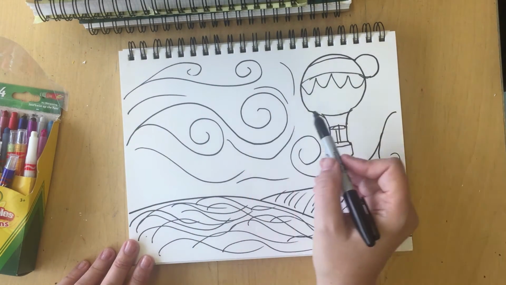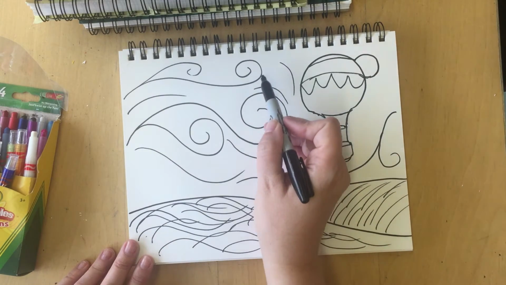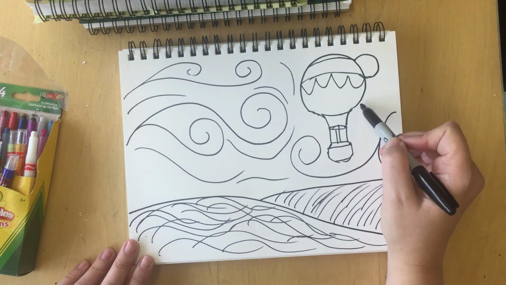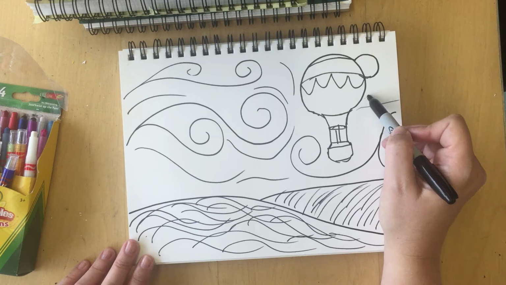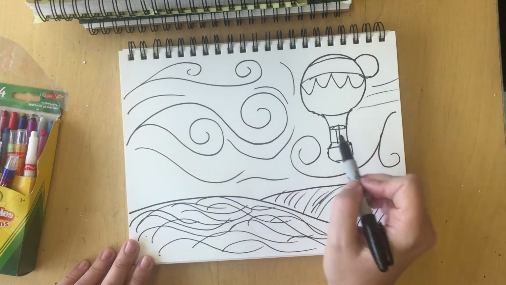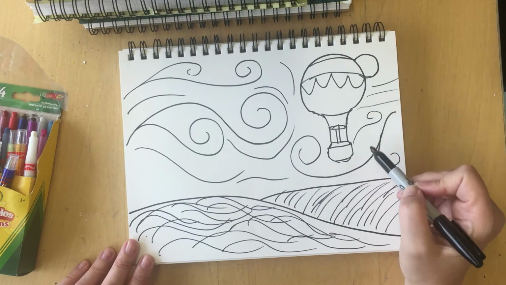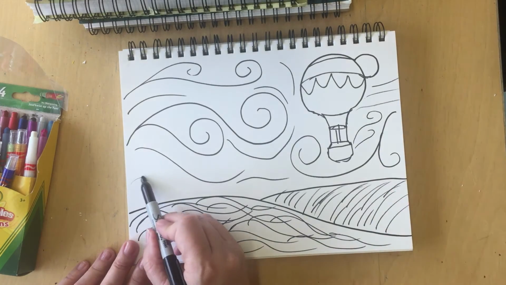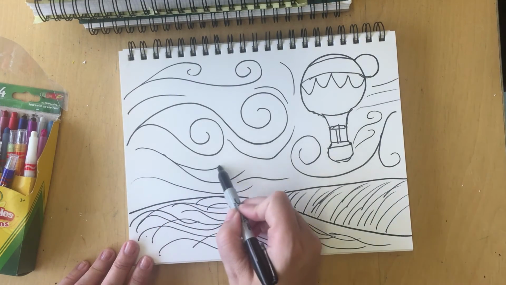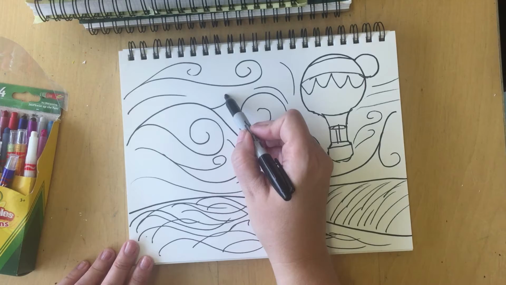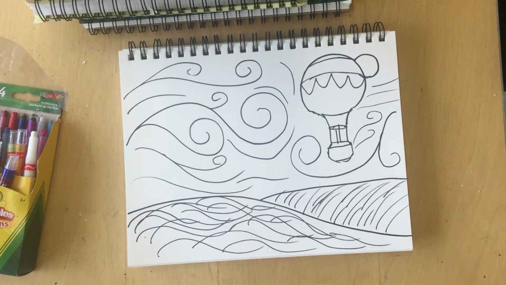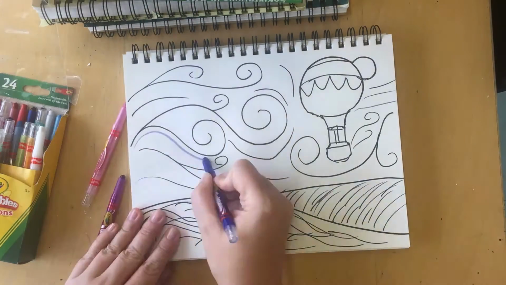You know what else I can do is have the hot air balloon itself have some lines, like maybe it's coming in this way, kind of blowing in with the wind. A few more swirls here and there, and then I'm going to go ahead and start color. And when I add lines with the color, watch how I also create motion lines.